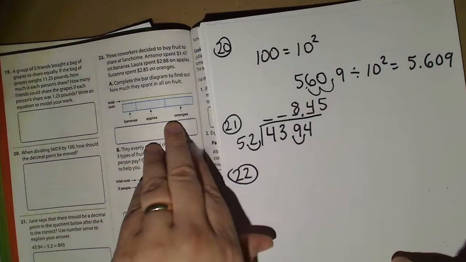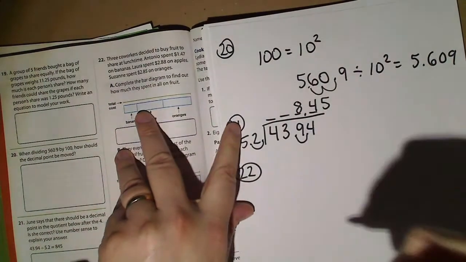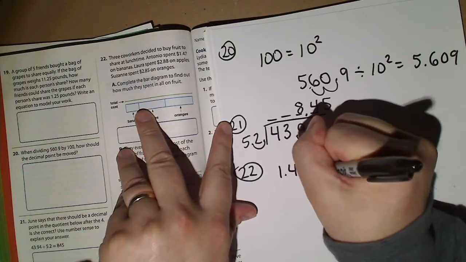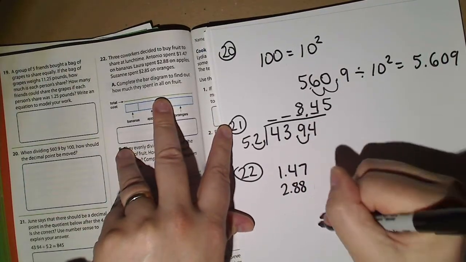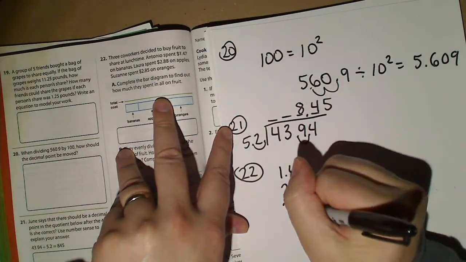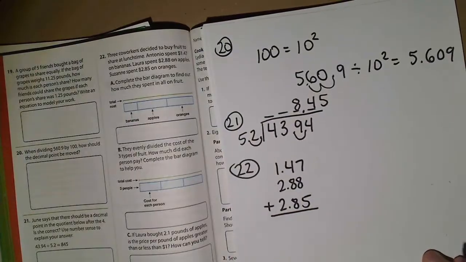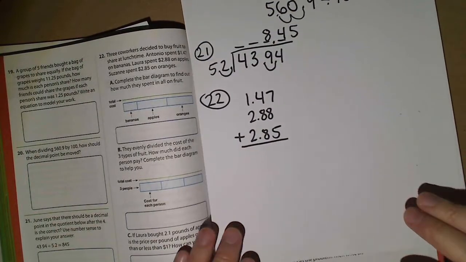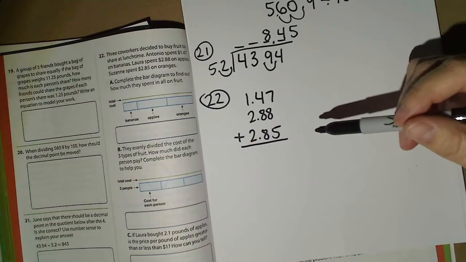Now there's a couple of ways we can do this, right? We can use the bar diagram, or we can really just add the numbers together. We had $1.47 for Antonio. Laura had $2.88. And Suzanne had $2.85. Now, a couple ways we could add these up. I could add them just one at a time. I'm going to attempt this. This is scary stuff. But I'm going to try to add all three together all at once.